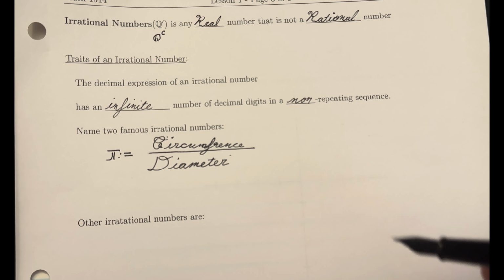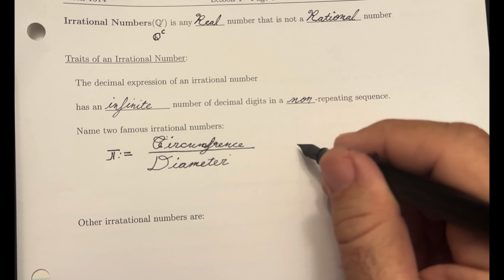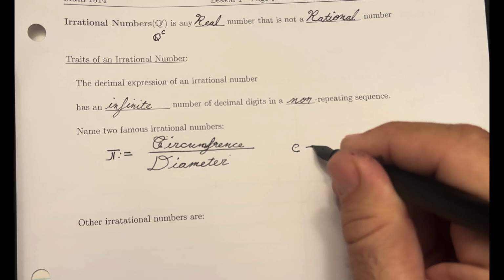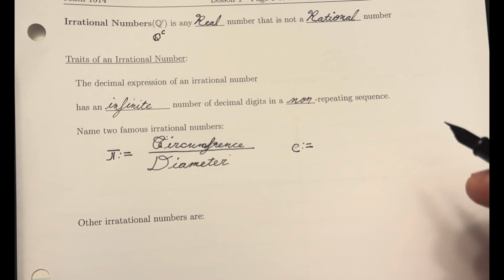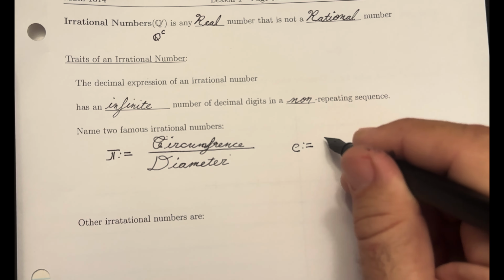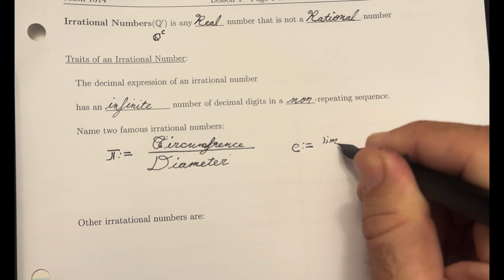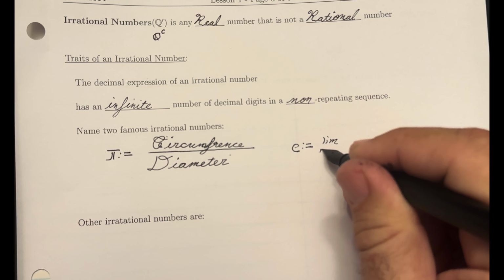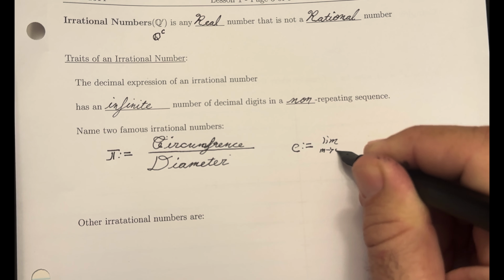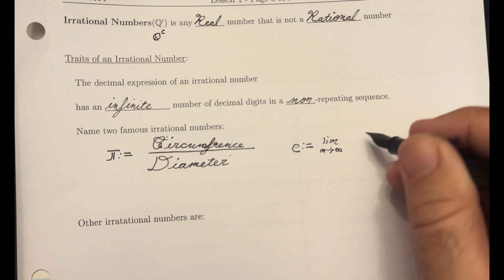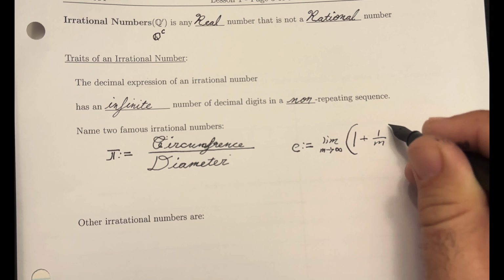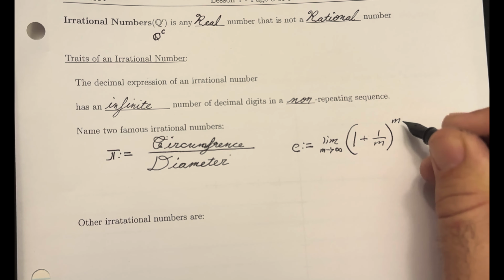Now, another famous number you may or may not be aware of is the number e. e was developed for finances, but it turns out it shows up everywhere in nature. And e is defined as the limit as m approaches infinity of the expression 1 plus 1 over m, raised to the m.